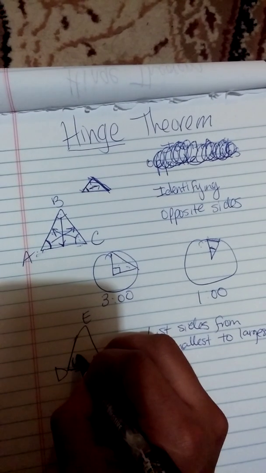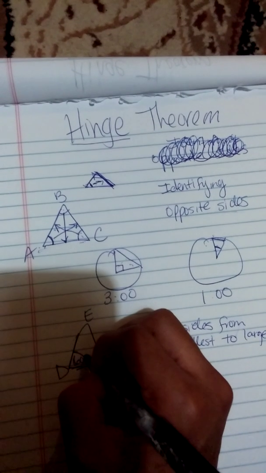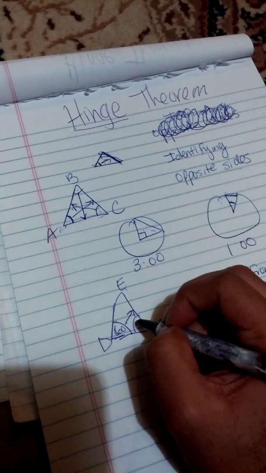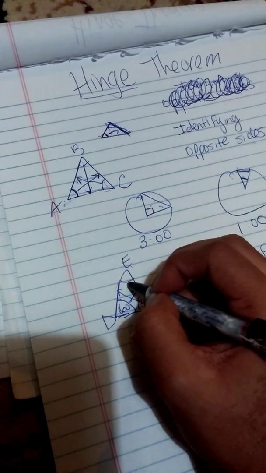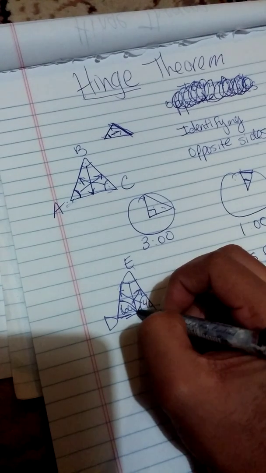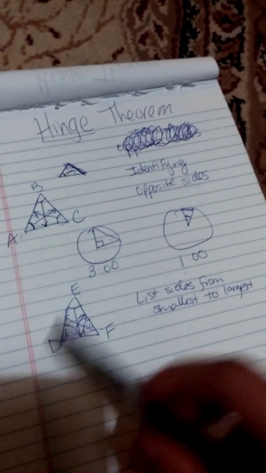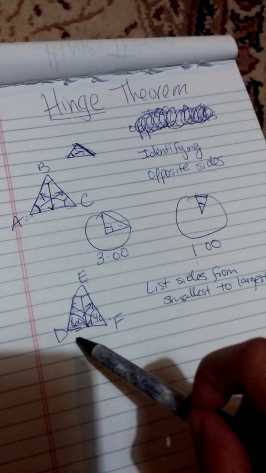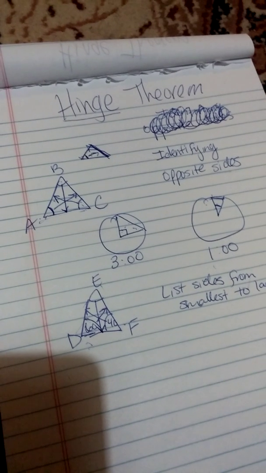All right, so first thing we should do is identify those opposite sides. So angle D, opposite side to angle D is EF. Angle F, the opposite side would be side DE, and angle E, that opposite side is DF. All right. In order to list from smallest to largest, I need to know what are my smallest angles so I can correspond that with my largest. What's my smallest angle so I can correspond that with my smallest side? What's my largest angle so I can correspond that with my larger side?